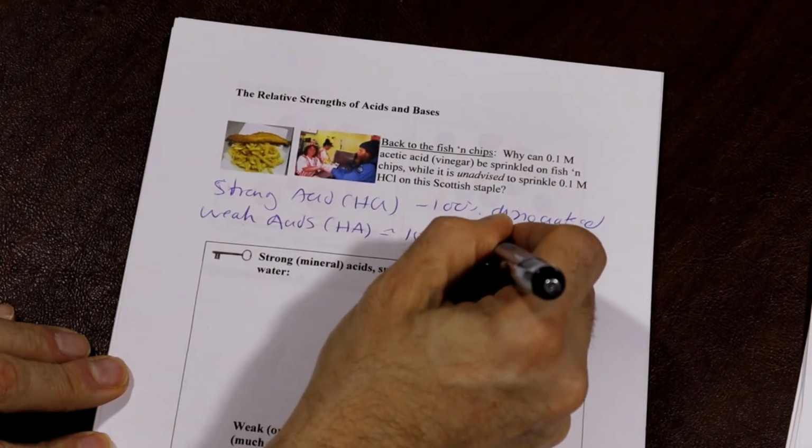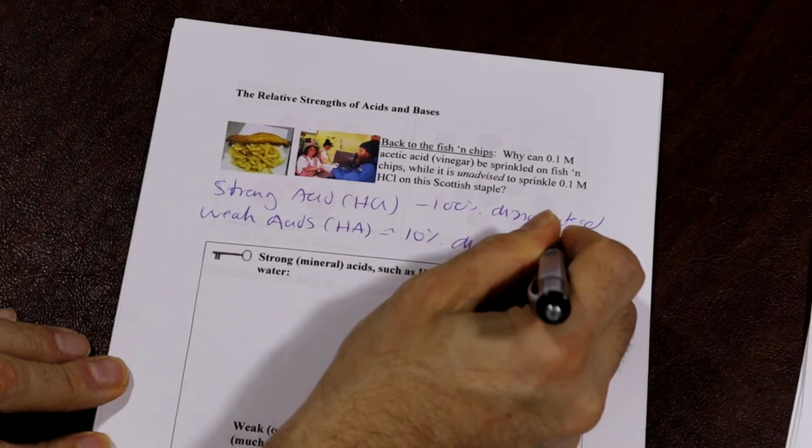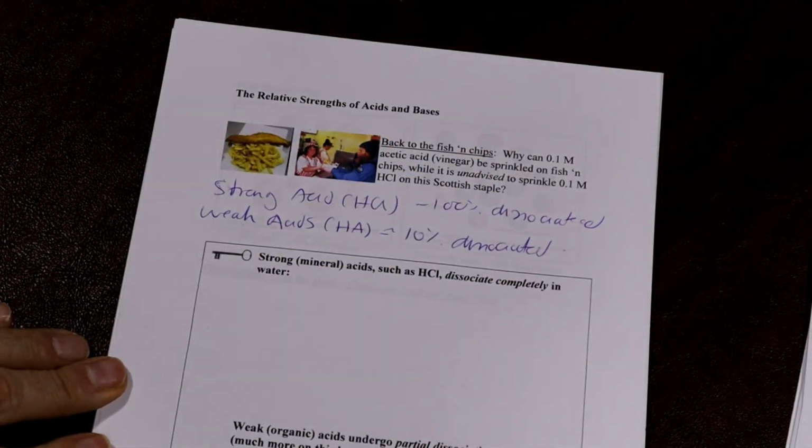It may be 10% dissociated, meaning that 1 in 10 molecules will break apart. You get a tenth the strength of H plus, therefore a tenth the acidity. That's why a nice kind of tangy sour taste is due to H plus ions. Too much is a bad thing. A small amount's a good thing, if that makes sense from a human perspective.